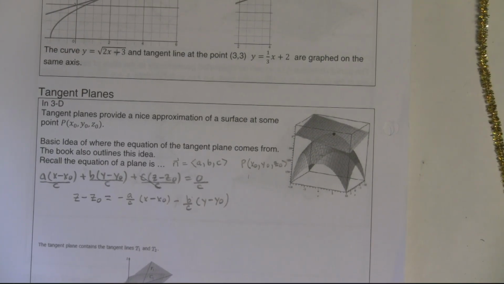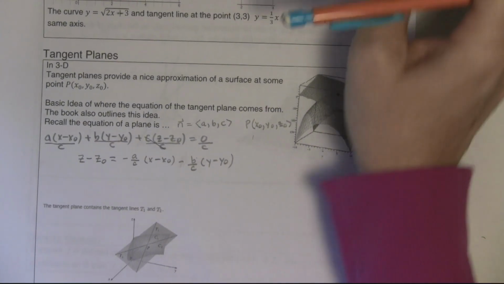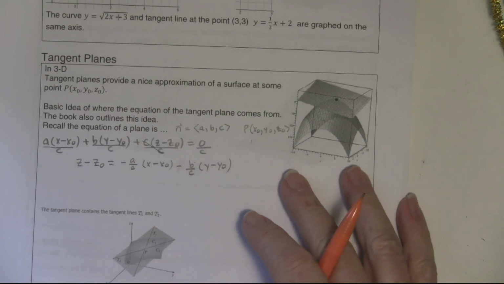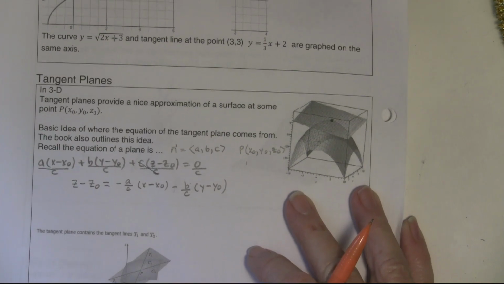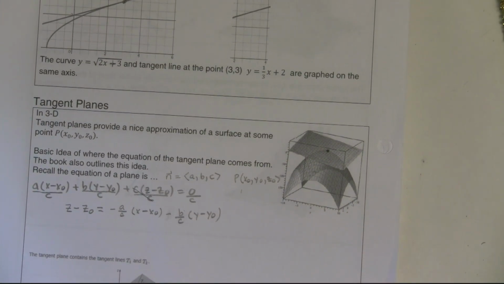So we have that. Now what we're going to look at and think about here, I tried to use this picture that came from the book, but because it's in 2 dimensions, it doesn't show it very well. So I want to show you what is going to happen with my surface.